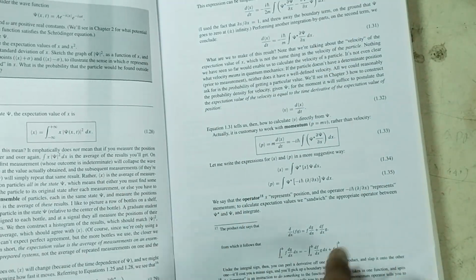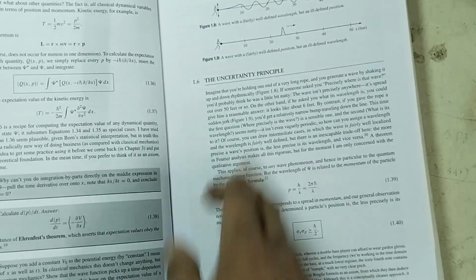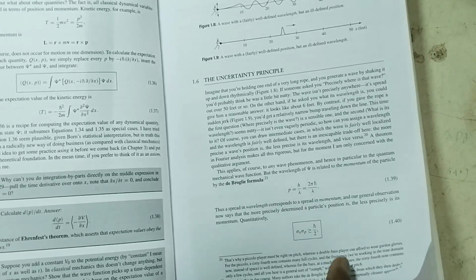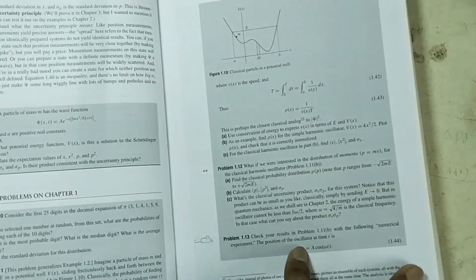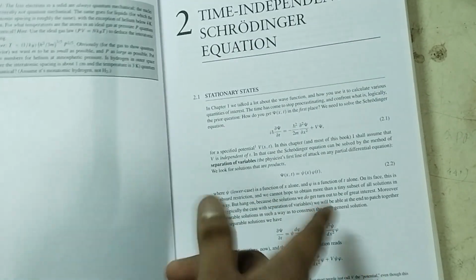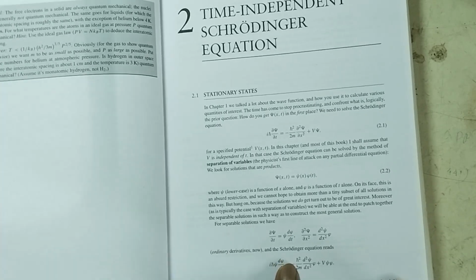Then comes the momentum part, and there are also some analogies of it. Then comes the Heisenberg's uncertainty principle, and so on and so forth. So this is the basic of it. Then comes the time independent Schrodinger equation.